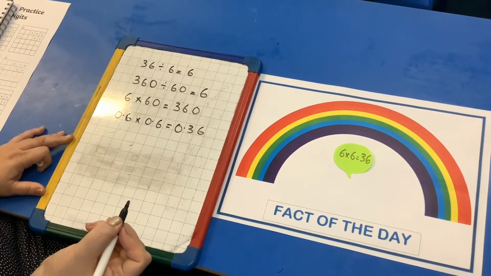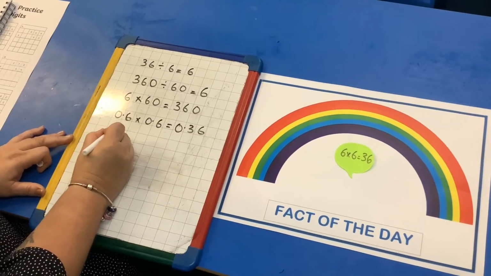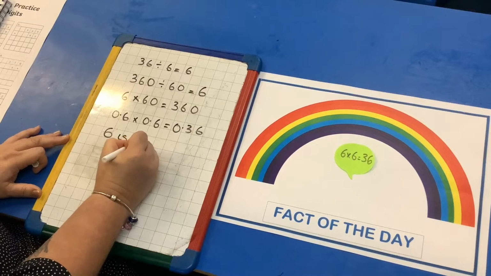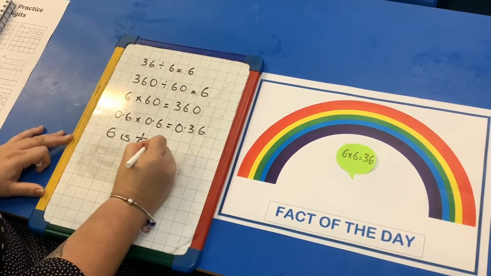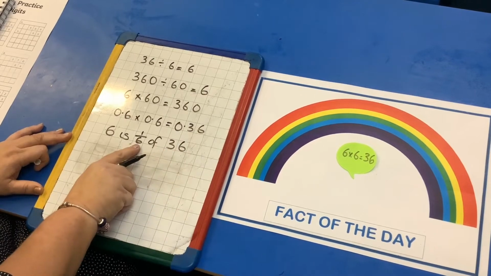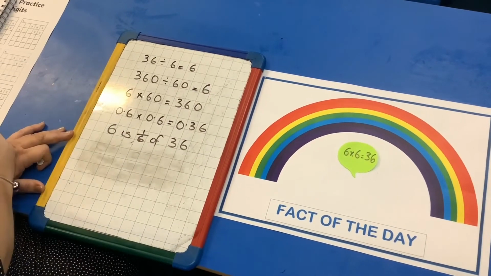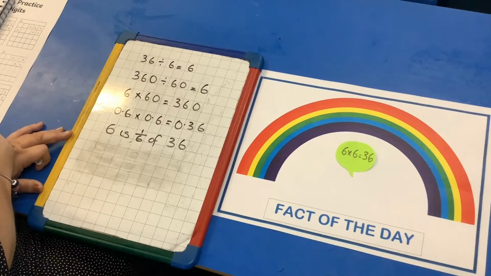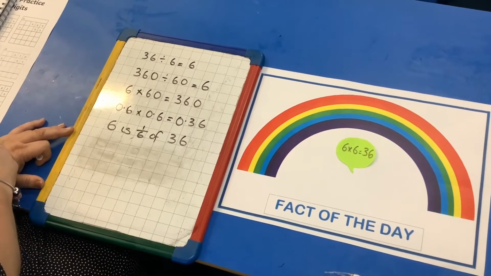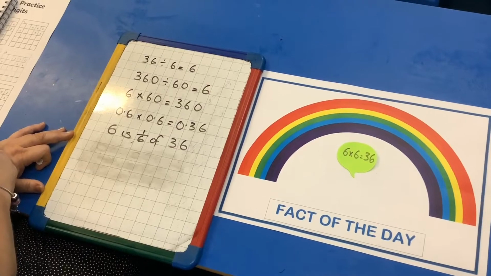I could say that 6 is 1/6 of 36, couldn't I? So I could bring in some fractions, and I've got some decimals. So you can carry on like that. Any facts you know, 6 times 6 equals 36.